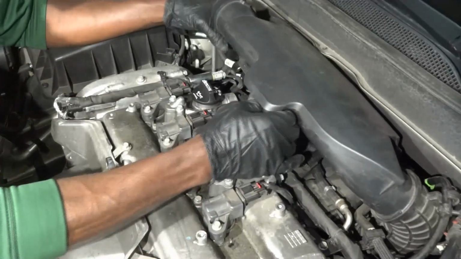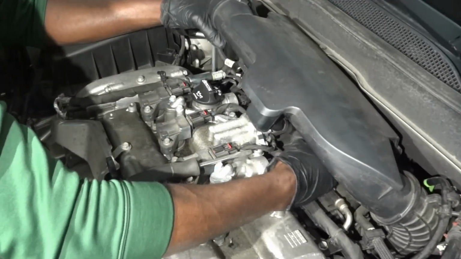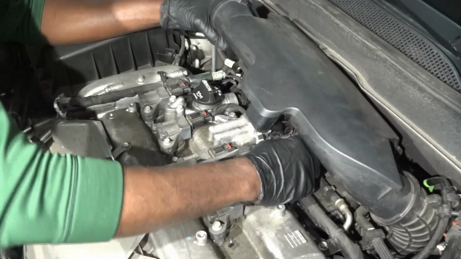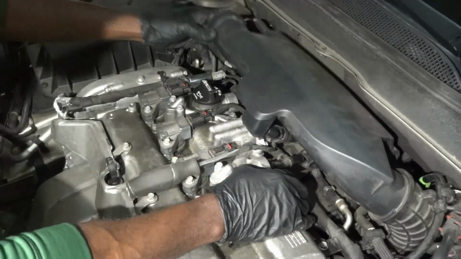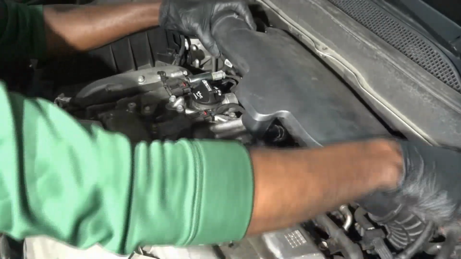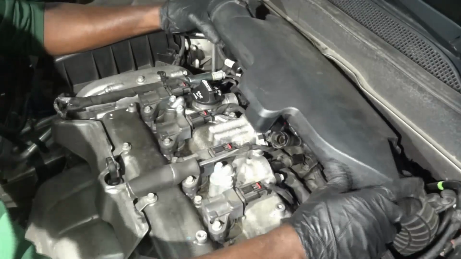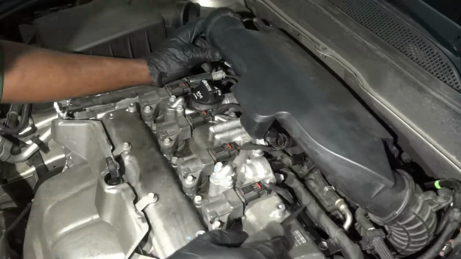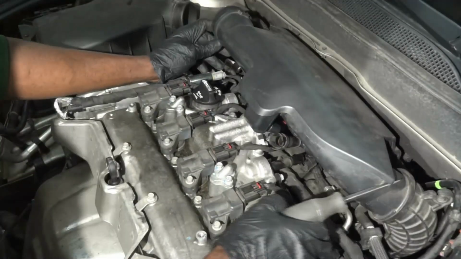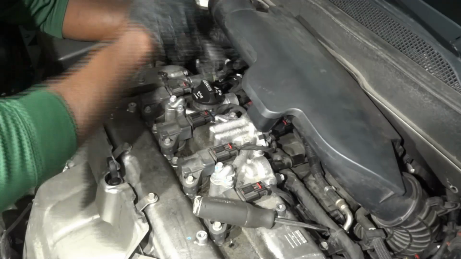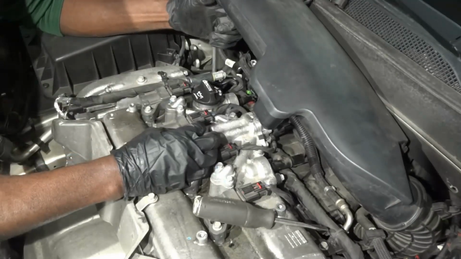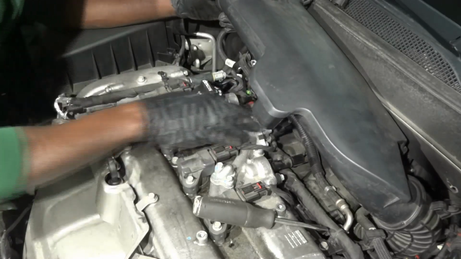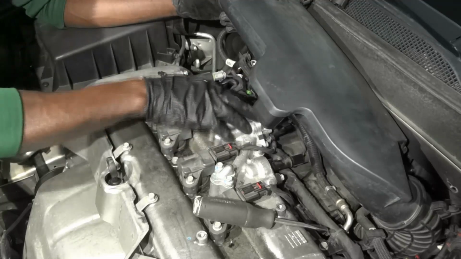Right. So there's this PCV tube here that I had to disconnect. So with those two disconnected, now I can get access to our solenoid there. Alright, so I'm gonna keep this up, and then I will show you the solenoid and our wiring here.